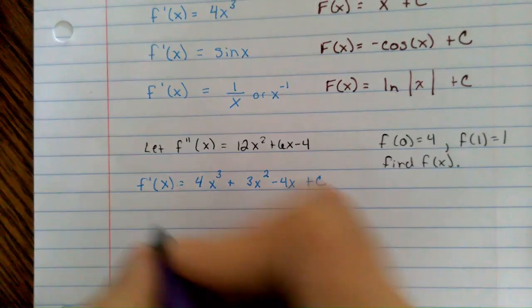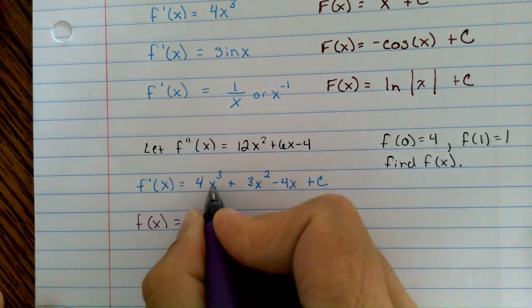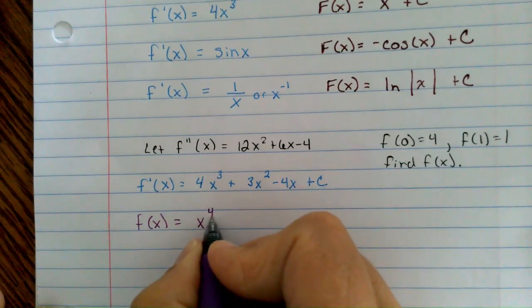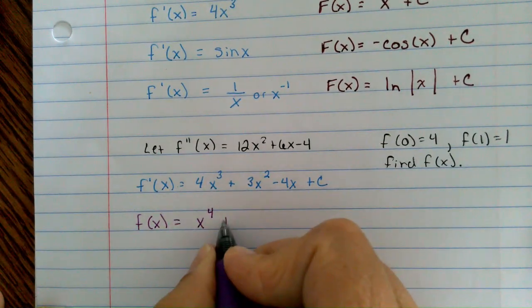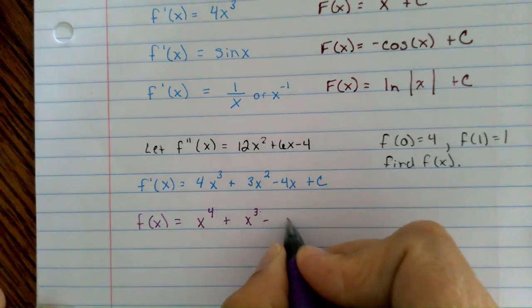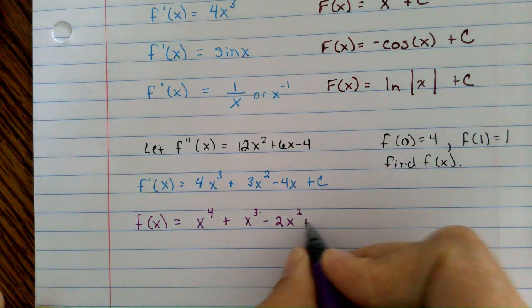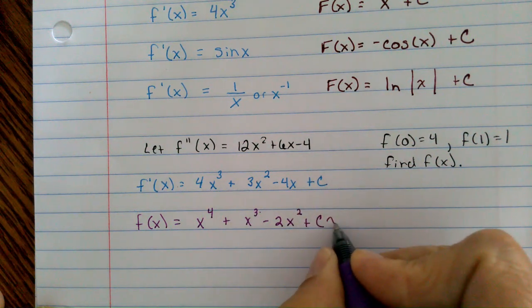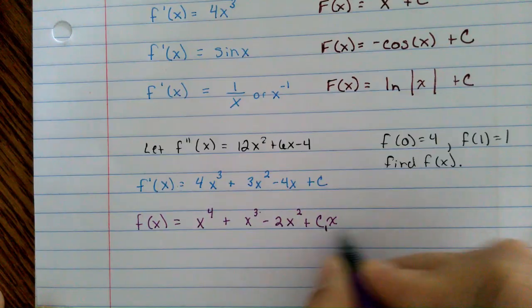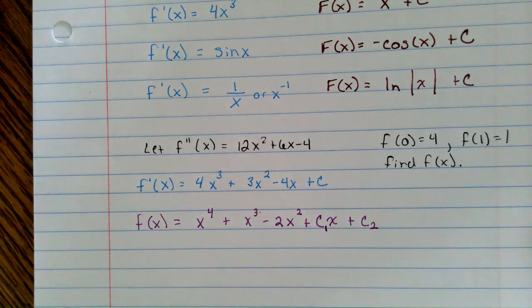And then x to the third, this would have been x to the fourth, and 4 times 1 is 4. x to the third, and 3 times 1 is 3. x to the second, 2 times 2 is 4. Whatever this constant was could have had an x after it. And this would have to be a different constant. Now I had to put subscripts, so I don't know what they are.